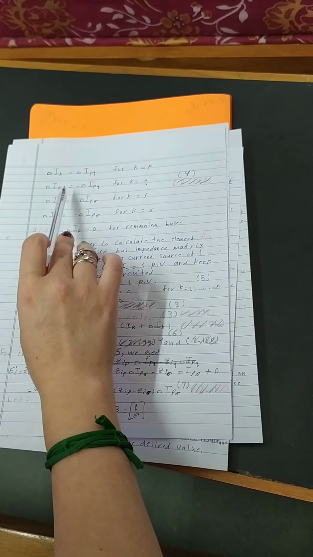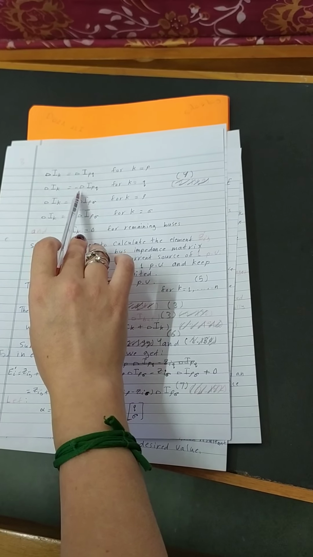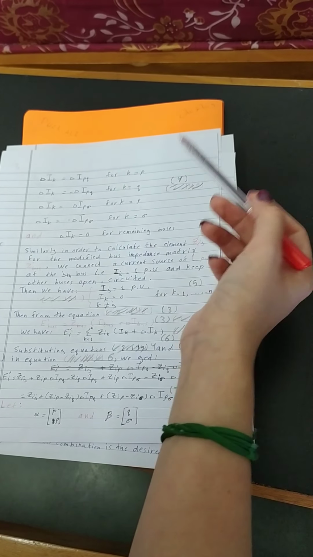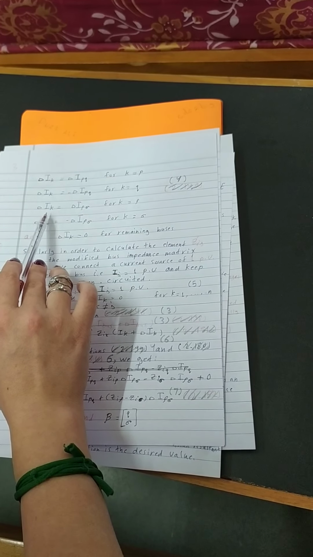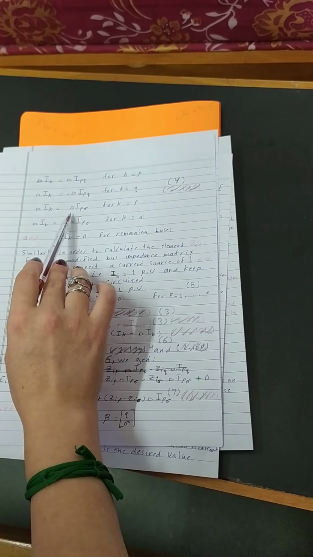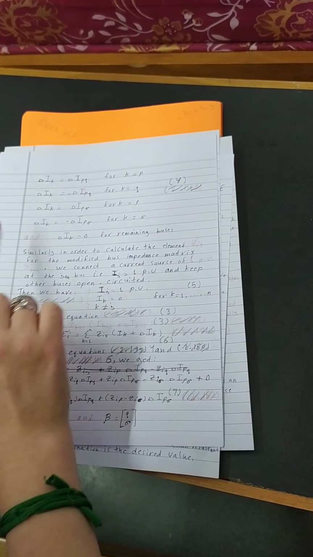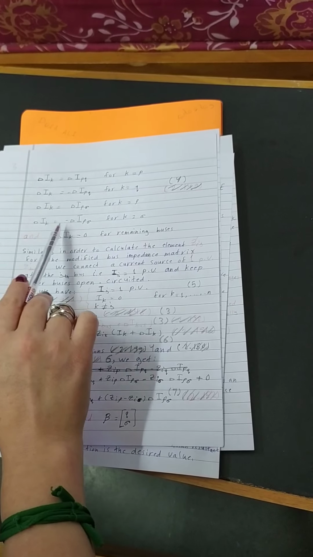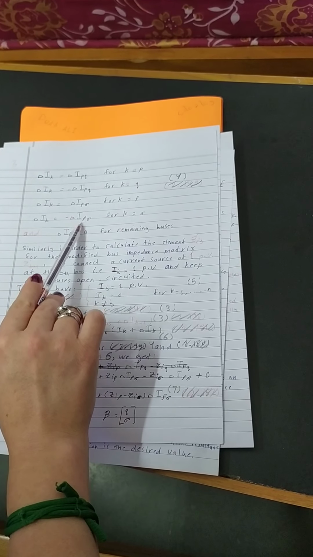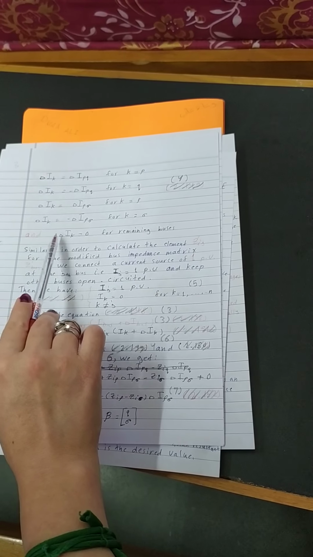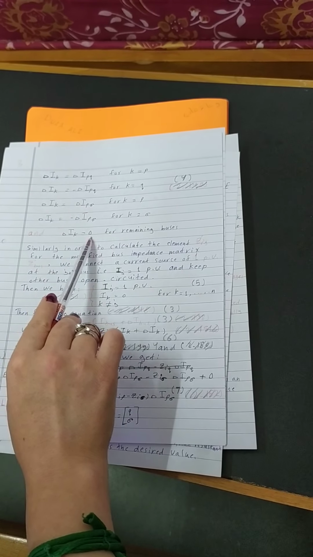Delta Ik is equal to minus delta I PQ for k equal to q. Delta Ik is equal to delta I rho sigma for k equal to rho. Delta Ik is equal to minus delta I rho sigma for k equal to sigma. And delta Ik is equal to 0 for remaining buses.